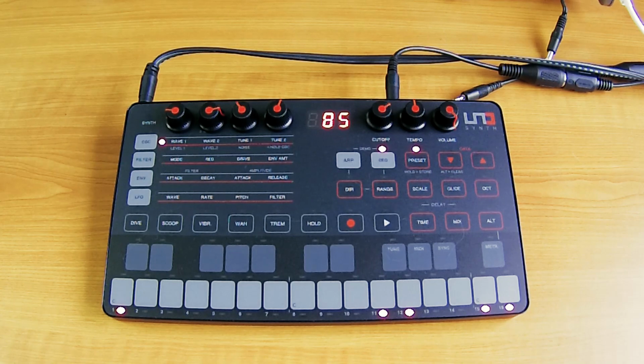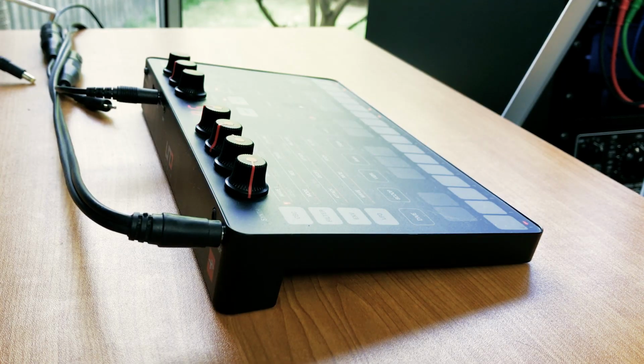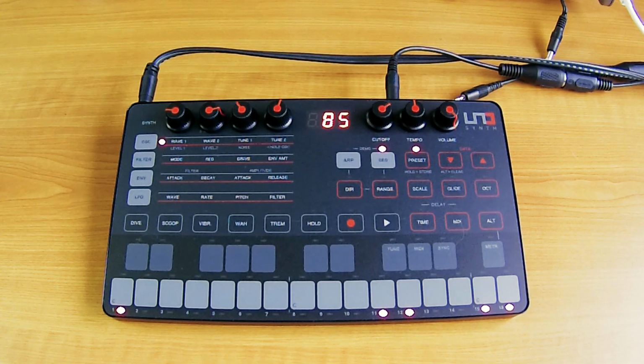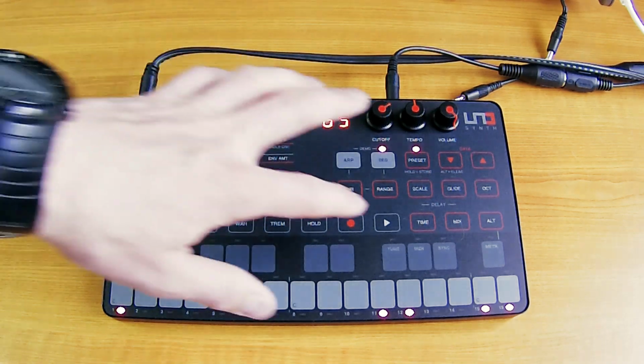I'm just running a MIDI loop here, so hopefully it doesn't get too boring for you, but let's check it out. Alright, so here we are looking at the IK Multimedia Uno Synthesizer. I've got this very basic sequence set up here for you guys, and I'm just going to press play here so you can have a listen. Just a quick loop, and here we go.